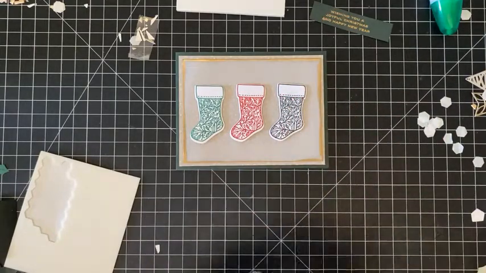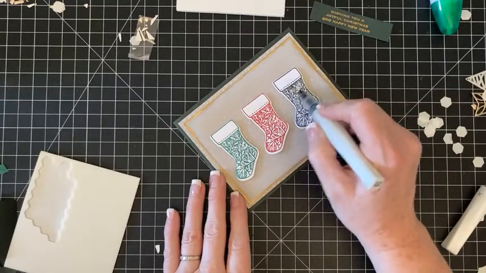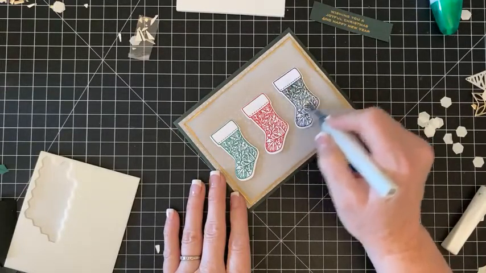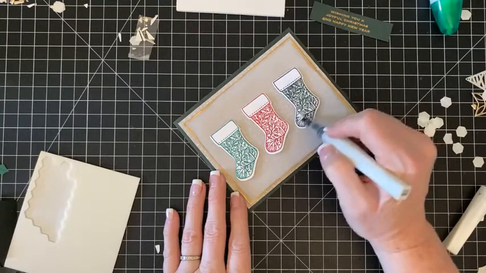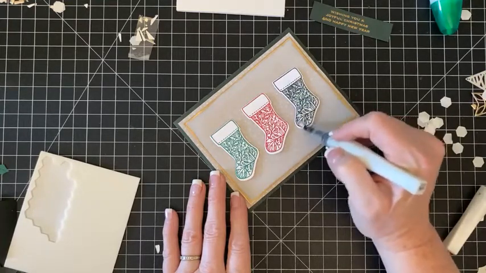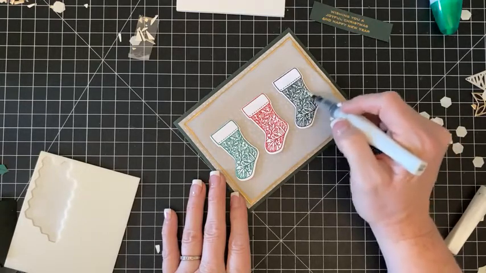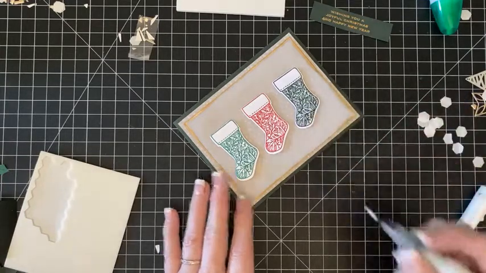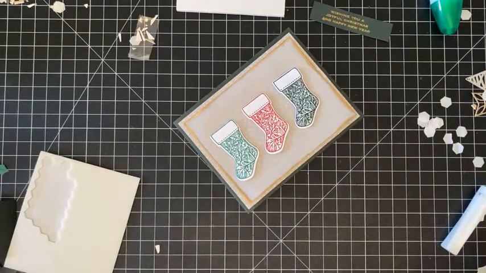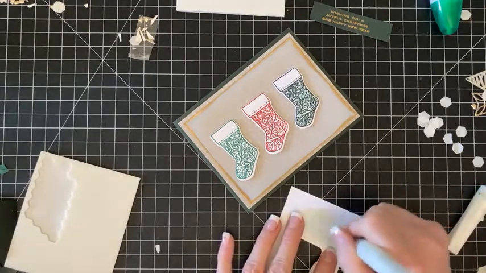I smudged this. So to fix that, I'm gonna take my Wink of Stella, and the Wink of Stella is gonna reactivate that ink. So it's going to color that in on a lighter color. And then that way it's not smudged. But I'm not having to take the time to color it really well. And then we're just going to wipe our Wink of Stella off.